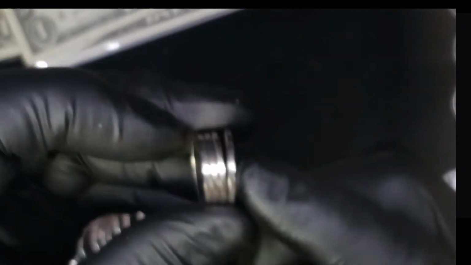And the fourth one, just a regular nickel. So you got the one with the error, and I'll get those up for you.